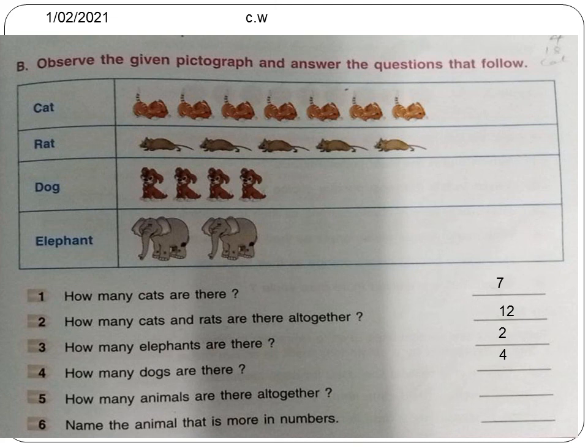Next, how many animals are there all together? What do you have to do? Start counting from cat till elephant one by one. There are 18 animals all together. Name the animal that is more in number. Cat. Cat is more in number.